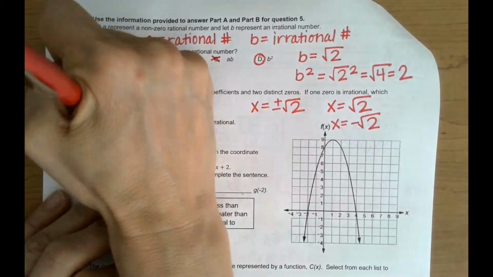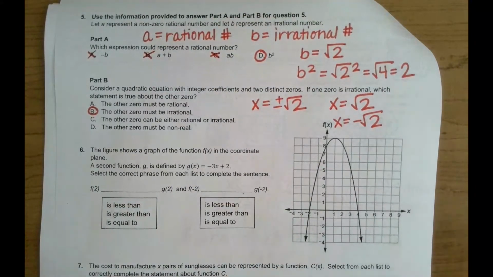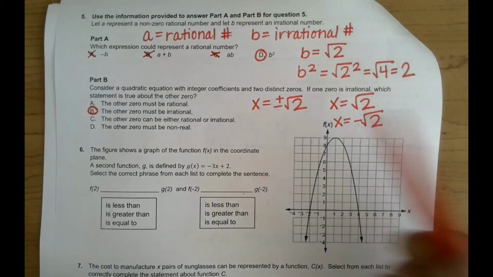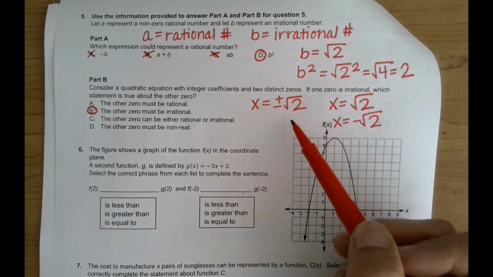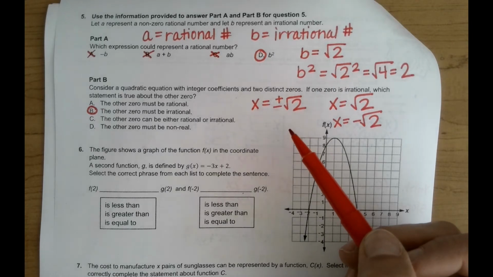So the other 0 must be irrational, because remember, when we get down to the square root, it's always the positive and negative of that square root. And if it's irrational, then they both are irrational.